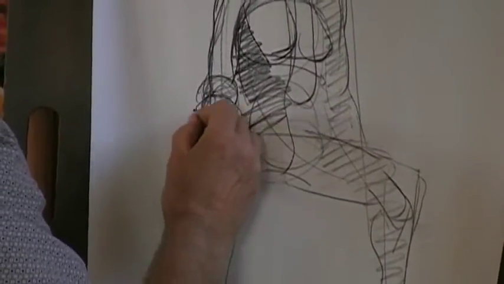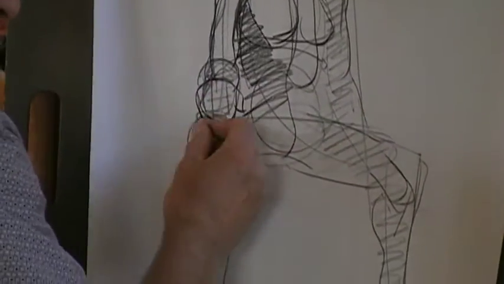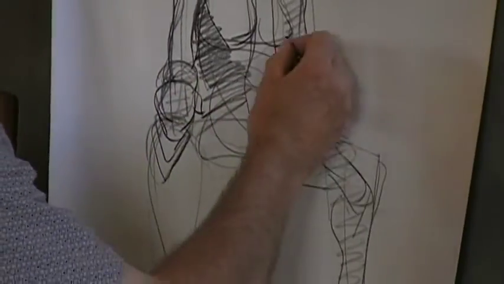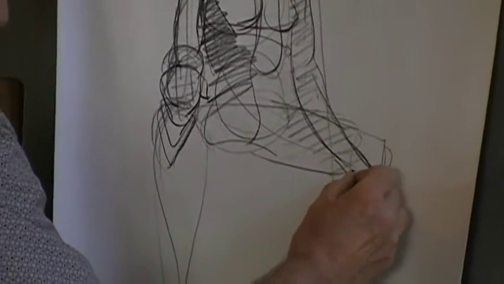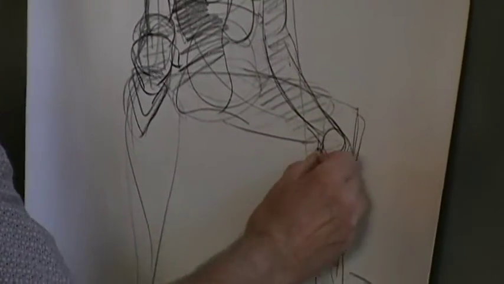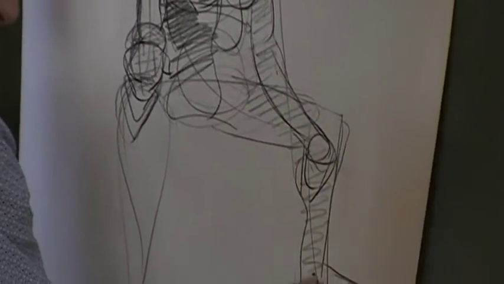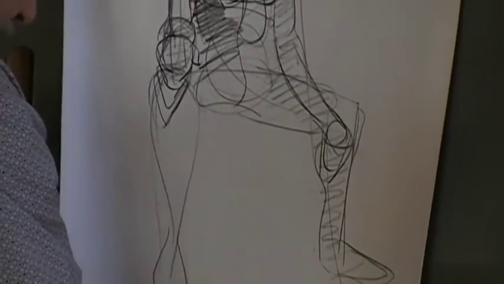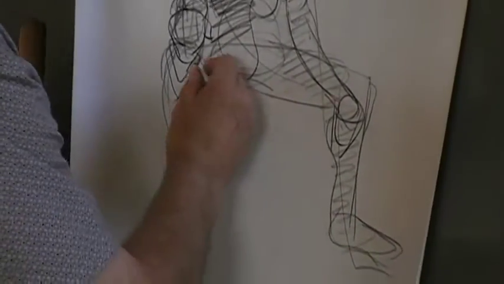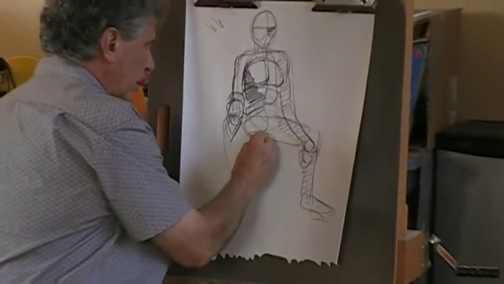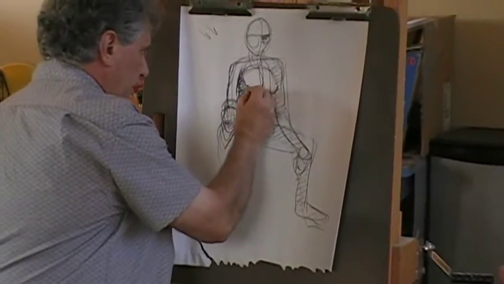put a thumb and then put shape in for the fingers. This hand has to be bigger than the hand that's essentially sort of straddling and resting across the legs back here. And again, this foot, the foot that's coming out would have to be bigger than the foot that's essentially in the back plane.